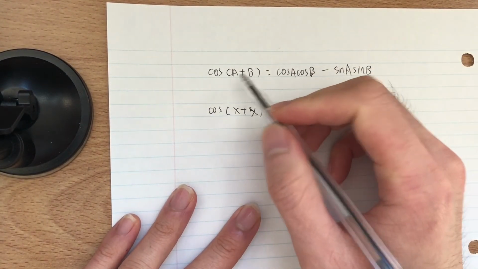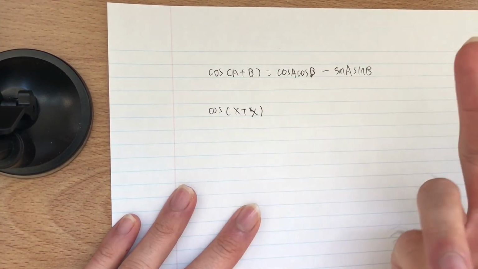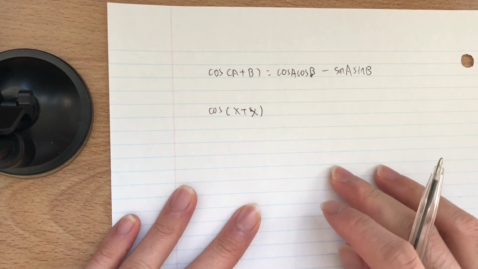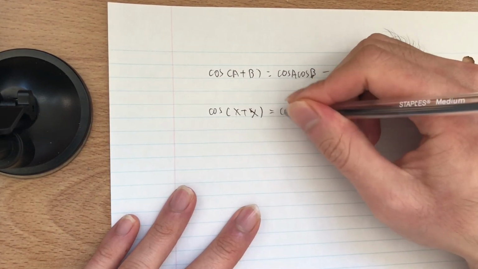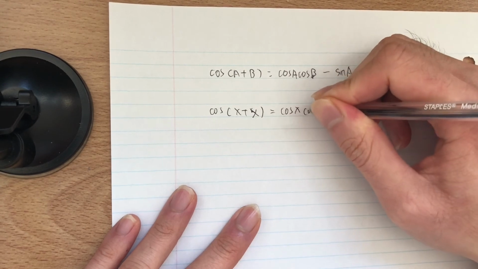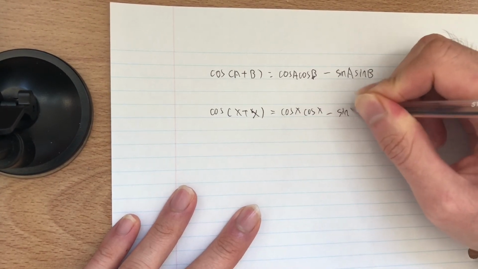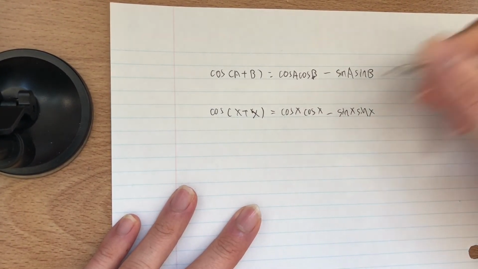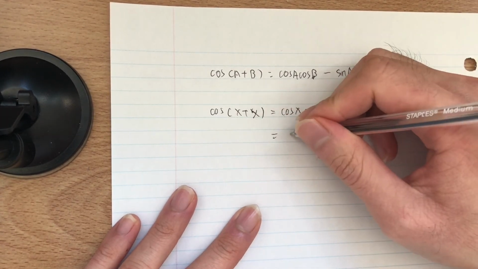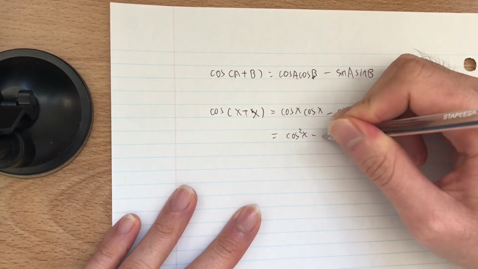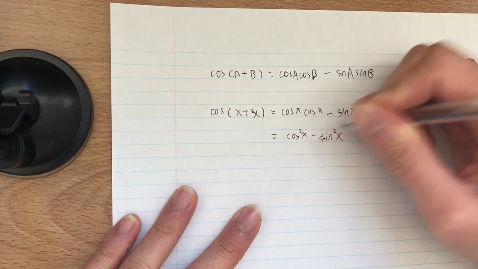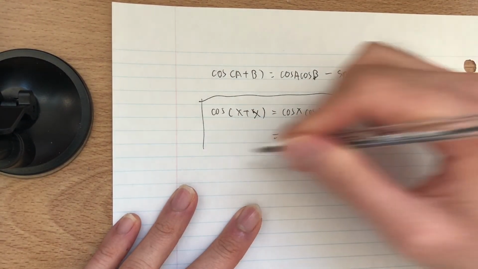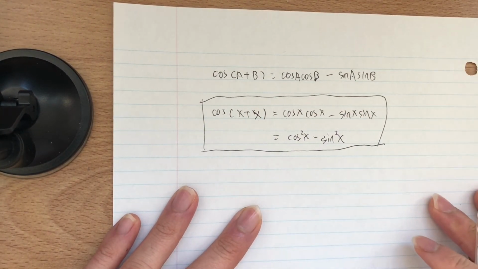Instead of having two different angles, you have two angles that are exactly the same. Then you just have cosine x cosine x minus sine x sine x, which gives you cosine squared x minus sine squared x. So you can visualize it this way as well. Thank you.